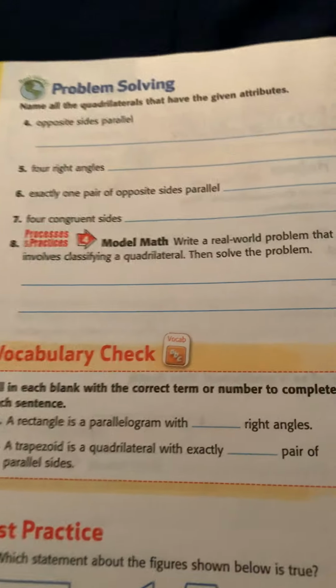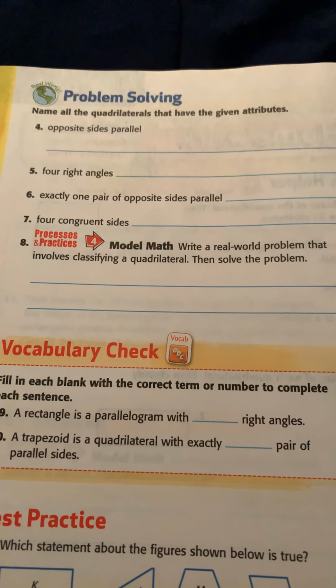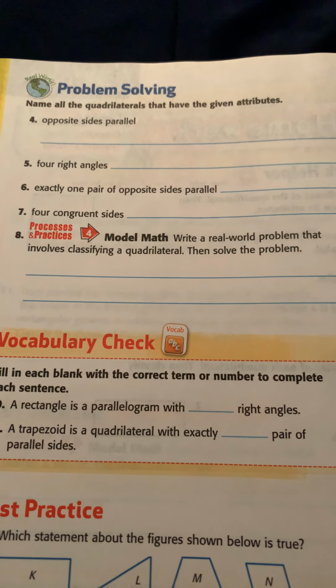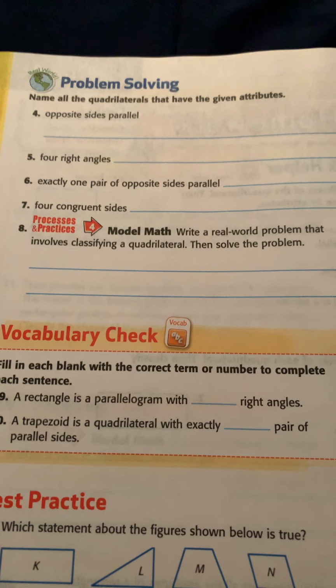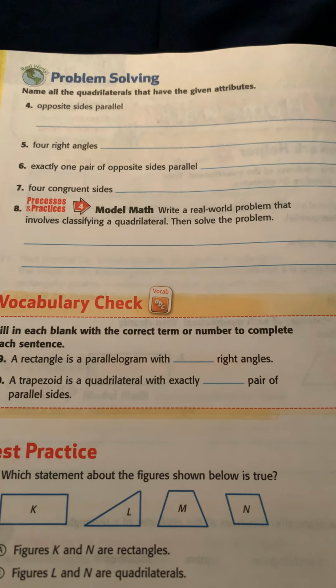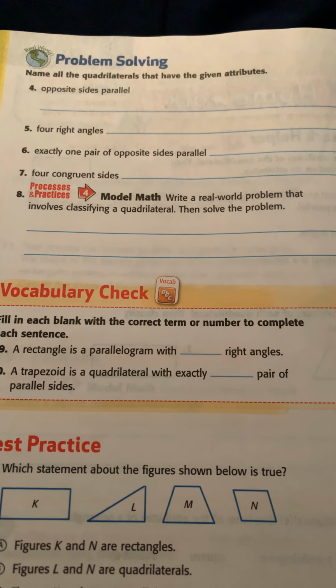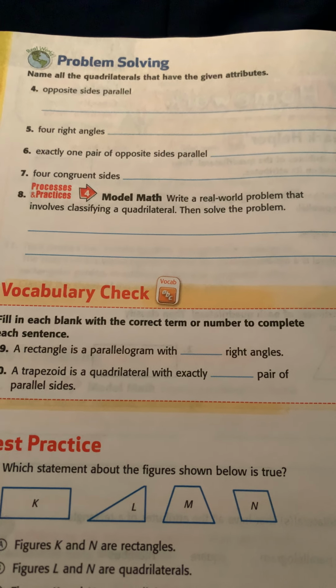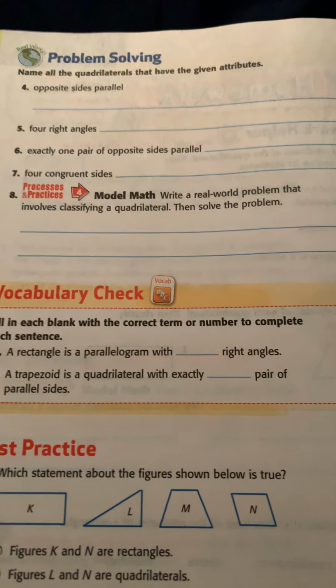Number 3 is just like what we did on this page, where you're going to be circling the quadrilaterals that have all the attributes of the rectangle. Then down here for number 4, you're going to have to name all of them. Same with 5, 6, and 7. So there might be more than one answer for 4 through 7. For number 8, you're just going to write a real world problem. So you're basically making up a story problem just like we did in class.